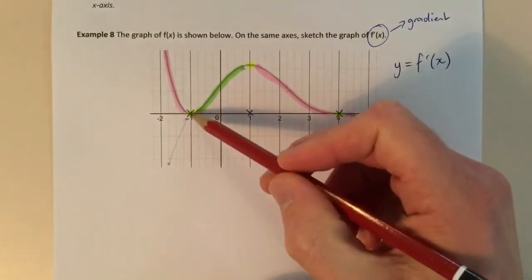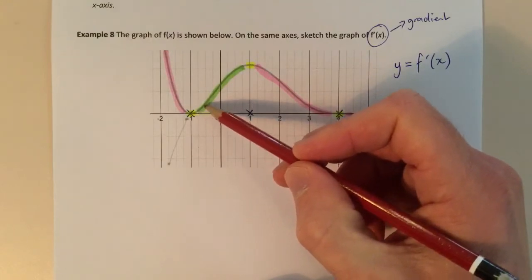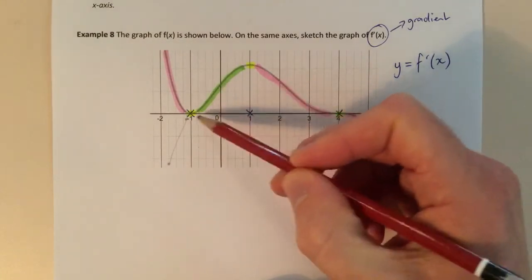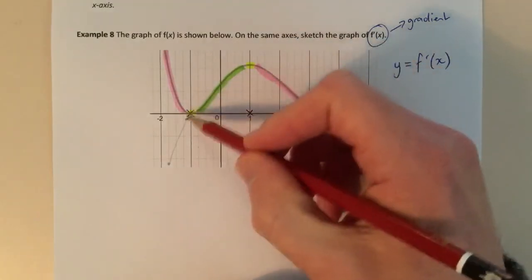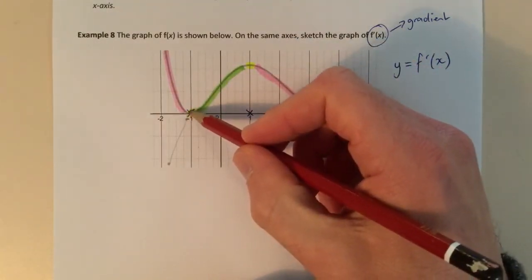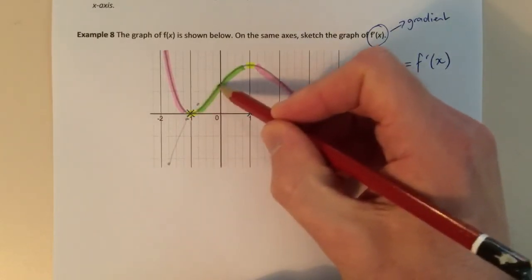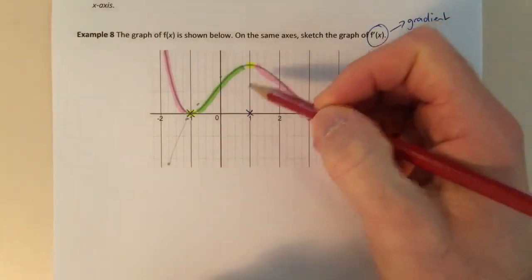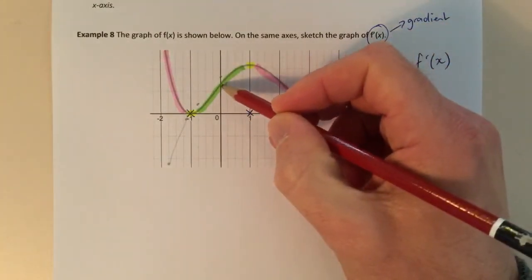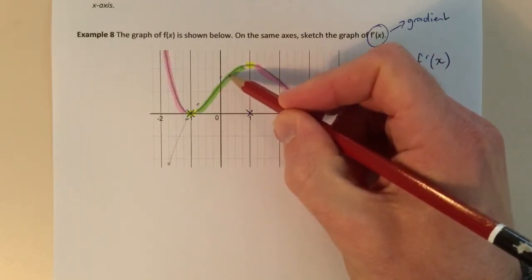And again, the graph starts off being just a little bit positive, but then as it moves to the right, it's getting steeper to the point where at x equals 0, the gradient's quite steep, right? So it might be doing something like coming up just a little bit here, but then when we get to x equals 0, we've got a pretty steep gradient. As we go from x equals 0 to x equals 1, you can see we've still got a positive gradient, but it's gradually flattening off, right?